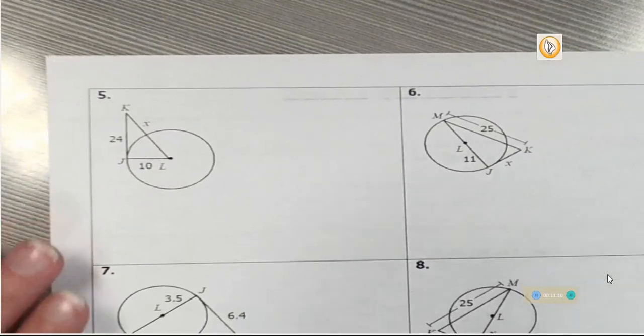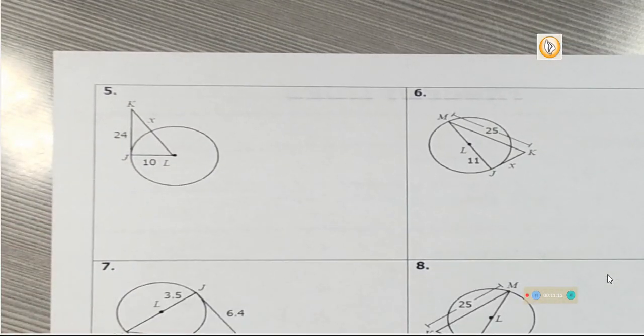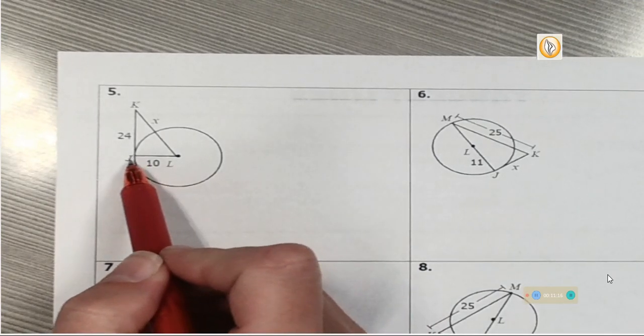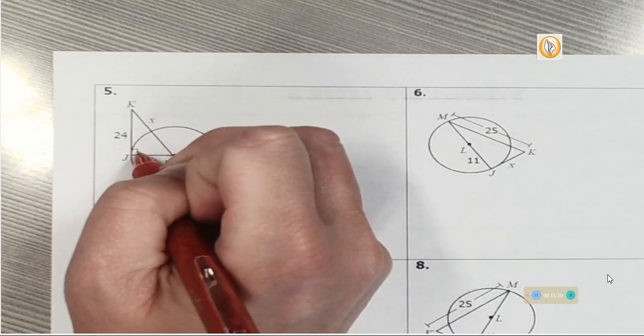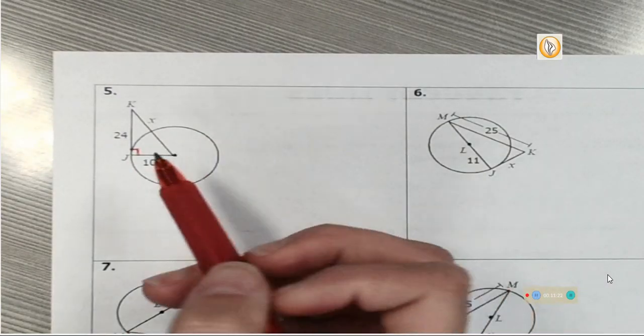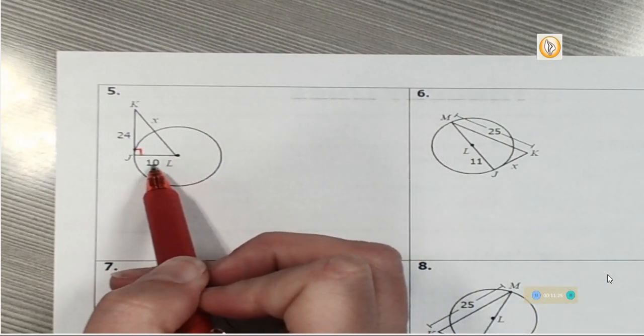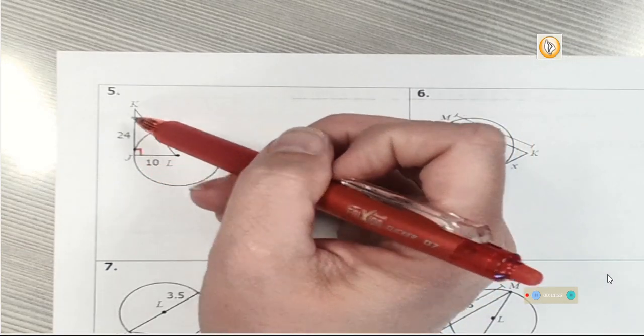Okay? And so when I look at number 5, something kind of different than what's happened so far happens. Where is my right angle? It's at J, because that's the point of tangency. So J to L, which is a radius, is 10. J to K is 24.